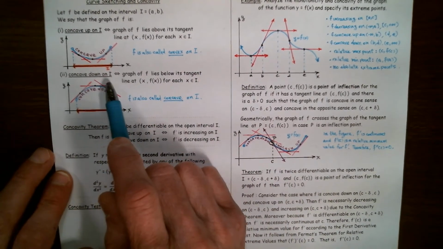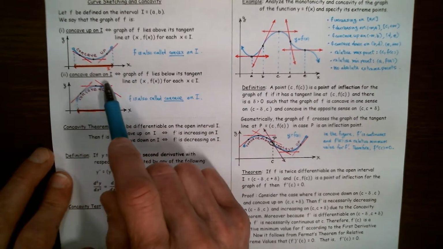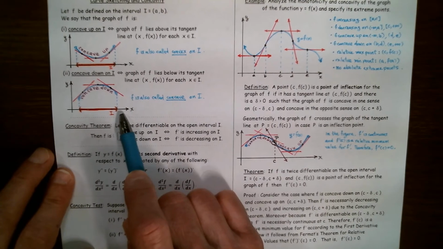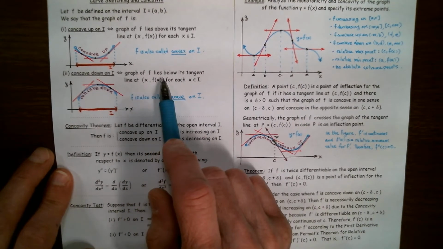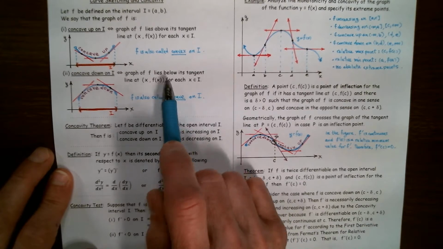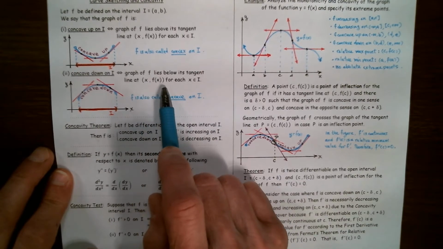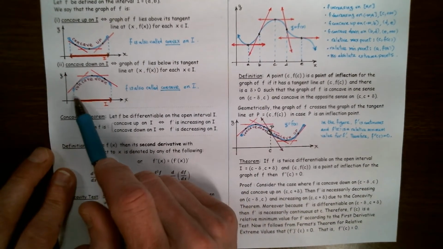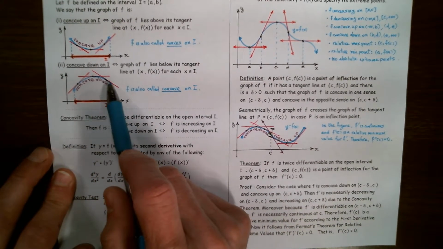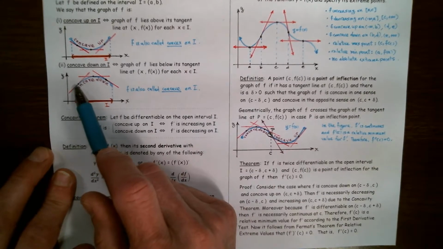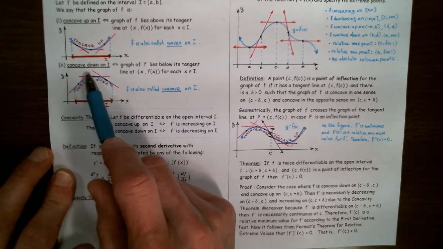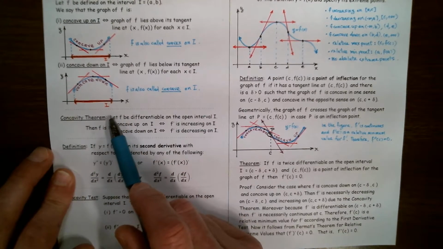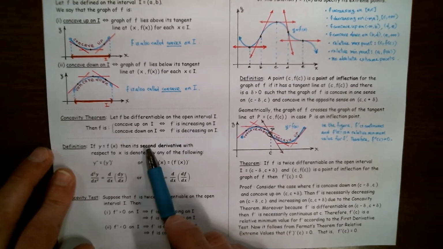So we could also have the graph of f be concave down on the open interval I equal to (a, b). That would occur if the graph of f lies below its tangent line at the point (x, f(x)) for each number x in I. So observe that in the second picture, at any point on the interval I, the graph of f always remains below its tangent line at the given point.